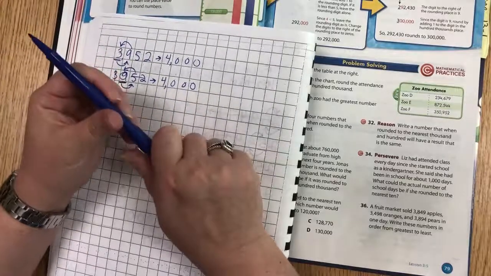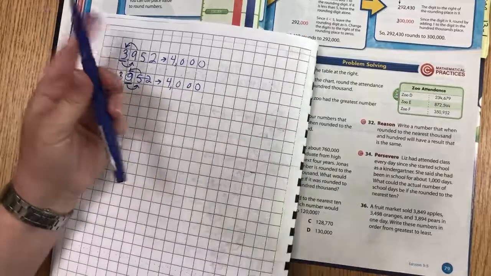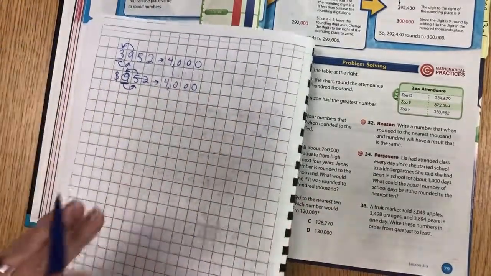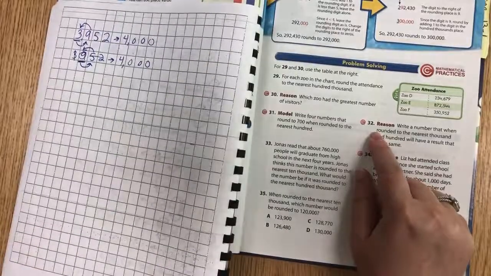I have a question. Yes. When are we doing that? Because it says 8 through 20. So, that's just to look at 32.